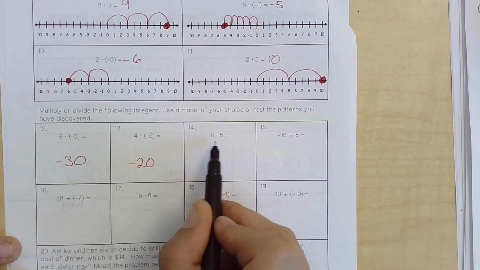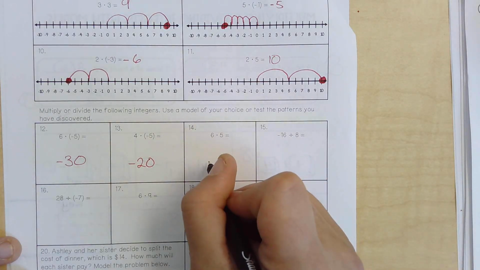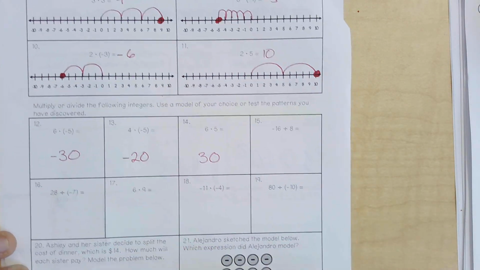Same signs, meaning they're both positive. That means my answer will be positive. 6 times 5 is 30.